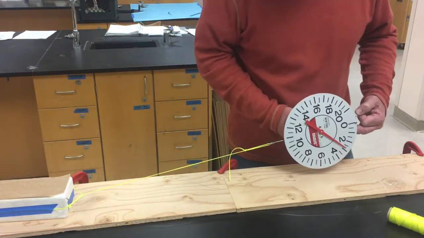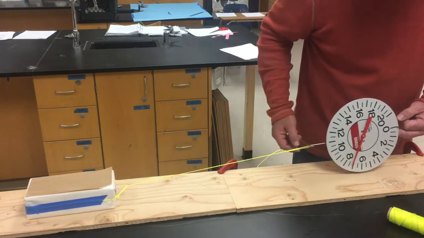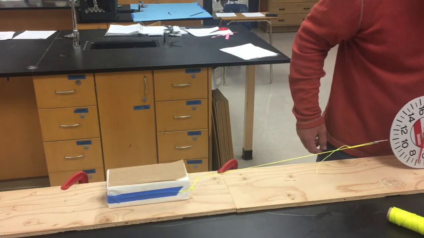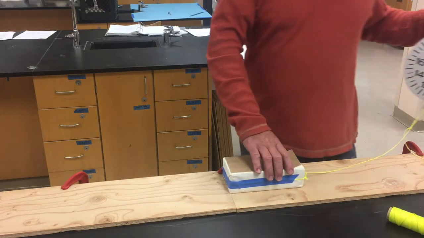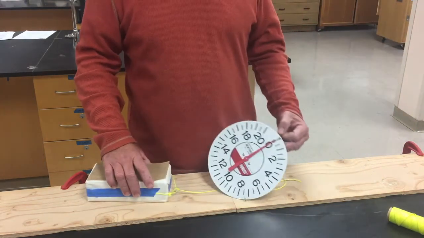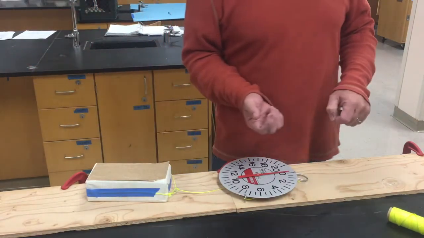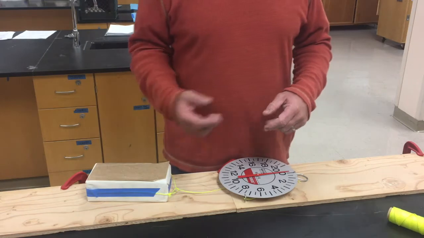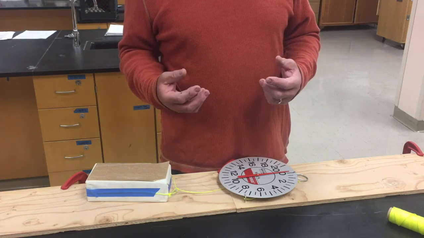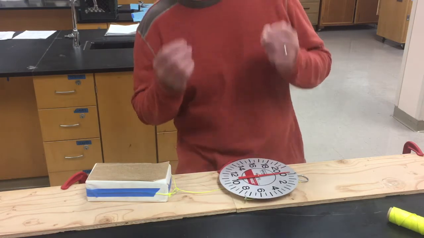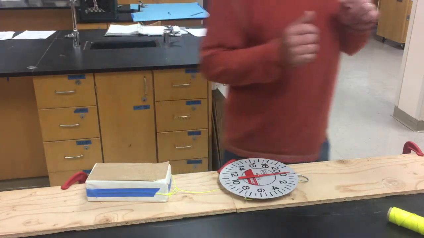But if I pull a little harder, okay, now it reads about 7 newtons. I'm pulling it at a constant velocity, which means it's not accelerating. So if I'm pulling 7 newtons and it's not accelerating, we can deduce that friction is also pulling 7 newtons the other way.